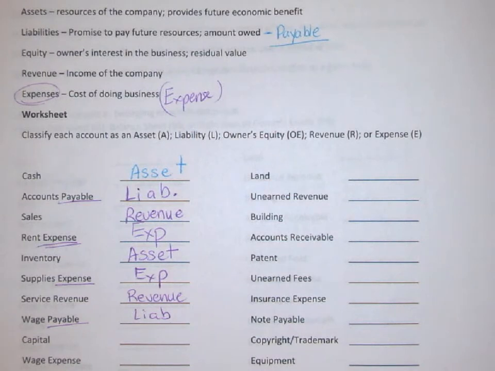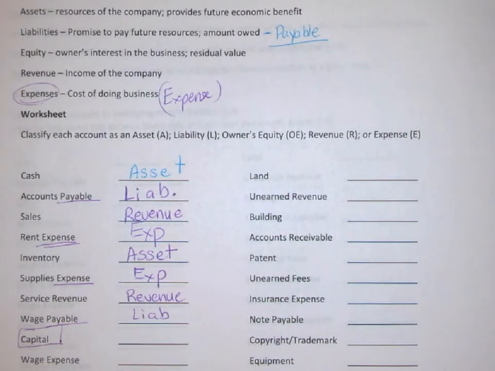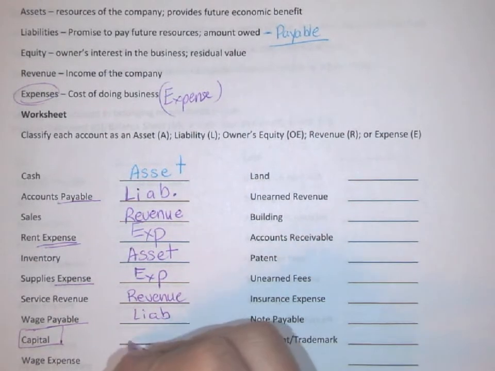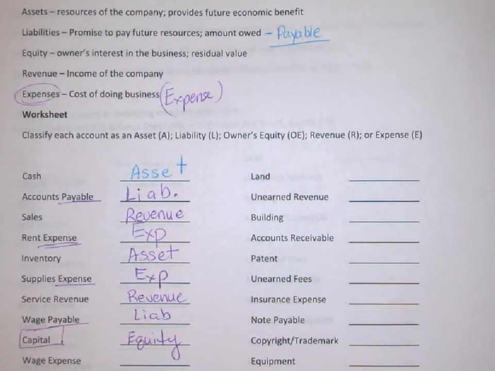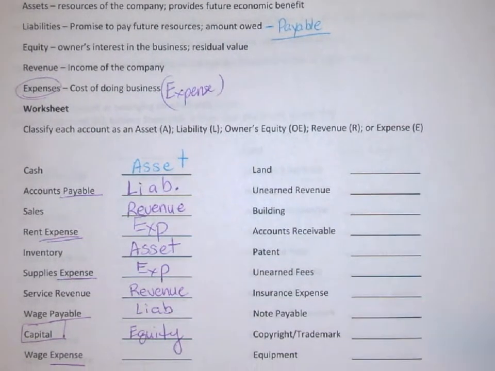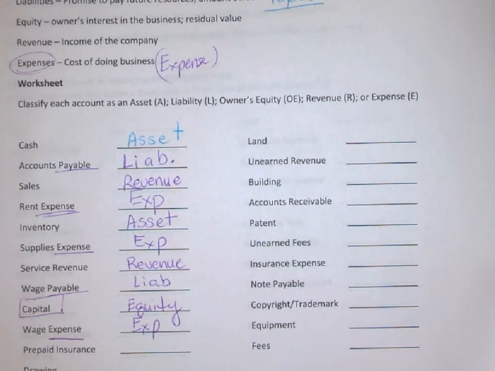So we have capital. When we look at capital, that is the owner's interest in the business. So if the owner makes money, it goes towards capital. If the owner invests money in the company, it goes towards capital. And so that is going to be an equity account. Next one is wage expense. So the keyword there is expense. That means that this is an expense account.